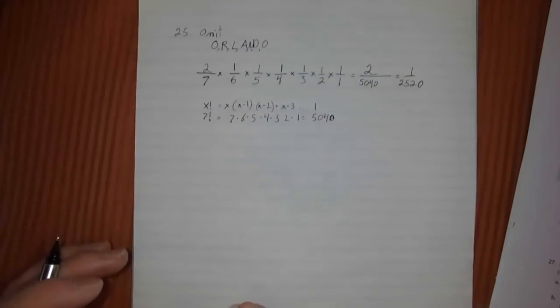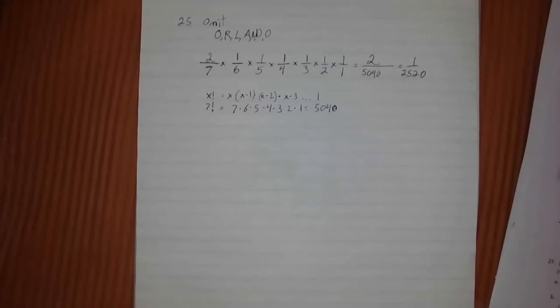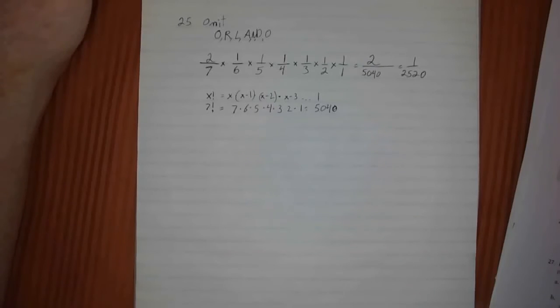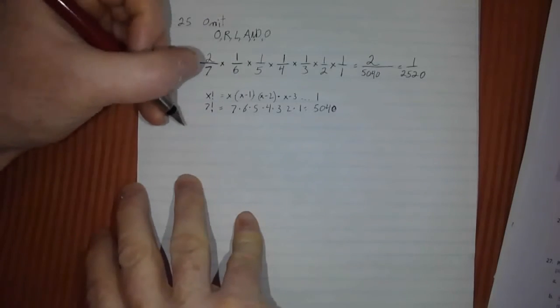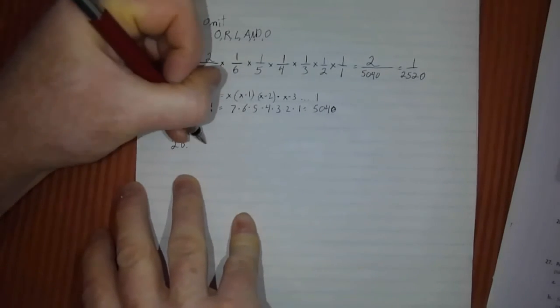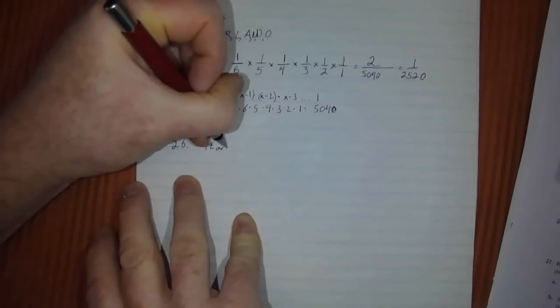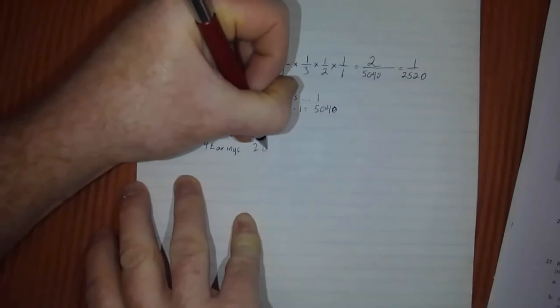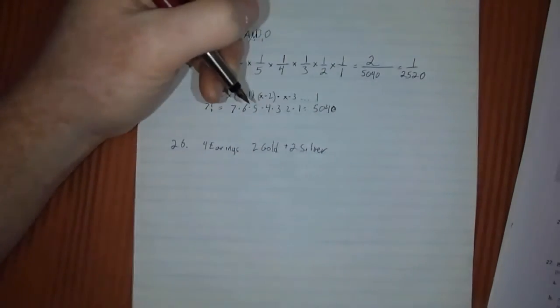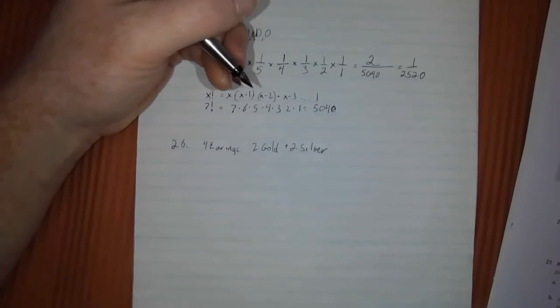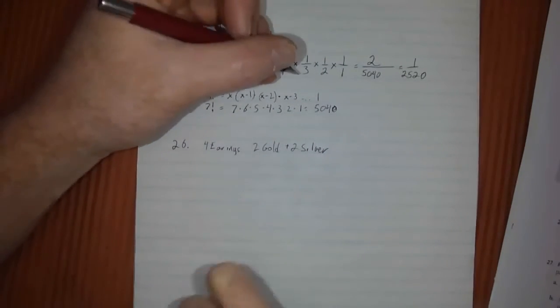All right. So now that we've gone through multiple possibilities, I'm hoping that you are able to do numbers 26, 27, and the other ones. So let's just look at 26, set it up. There's 4 earrings, 2 gold plus 2 silver. You randomly choose 2 earrings. What's the probability both are silver?